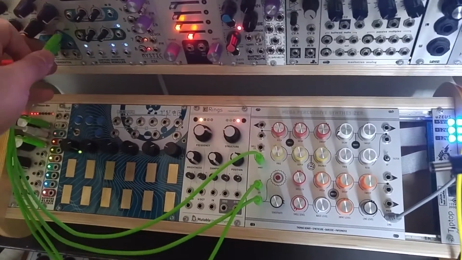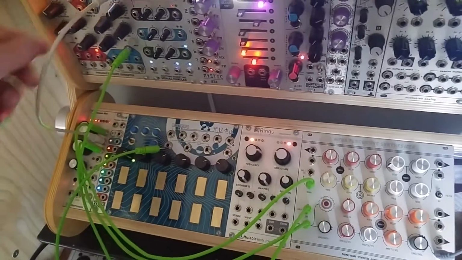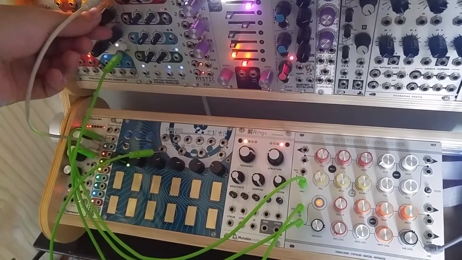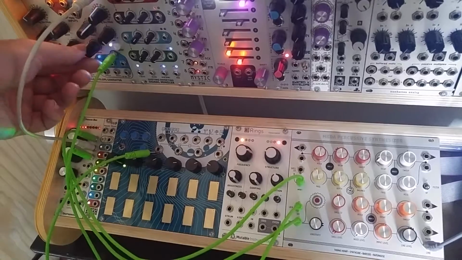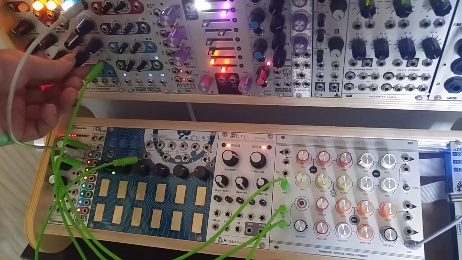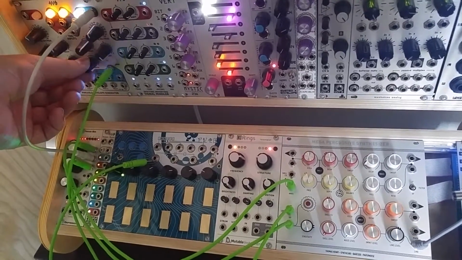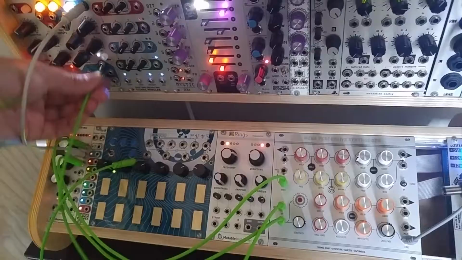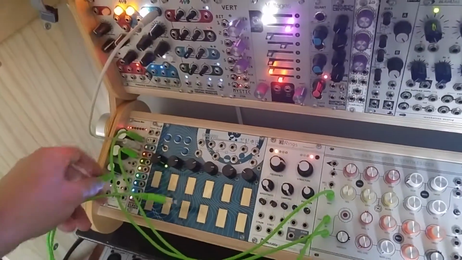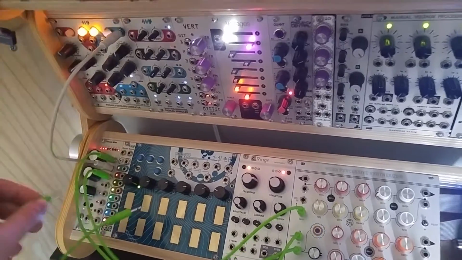Now, you can actually get some interesting stuff out of this, which is running it through an envelope, and the envelope will be hooked directly up to the VCA, so you can get different shapes than the ones that are intended. The downside of this being, of course, that if you use 5-volt triggers, your sound will be a lot quieter.